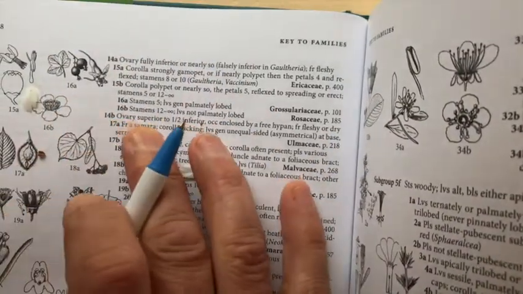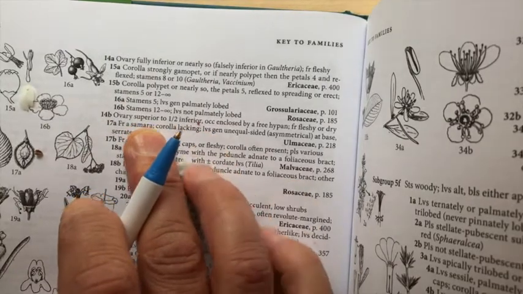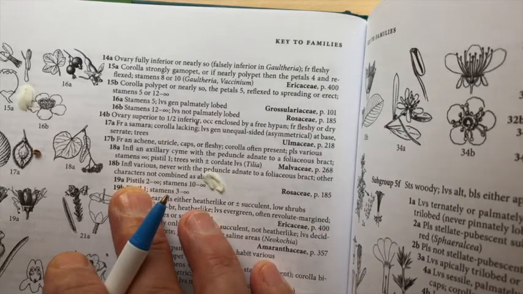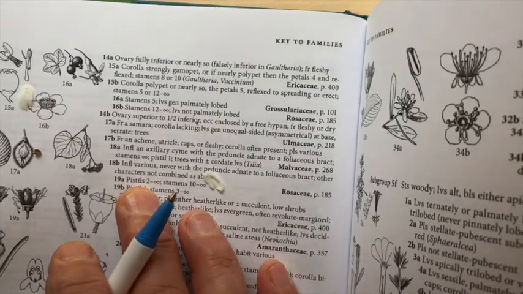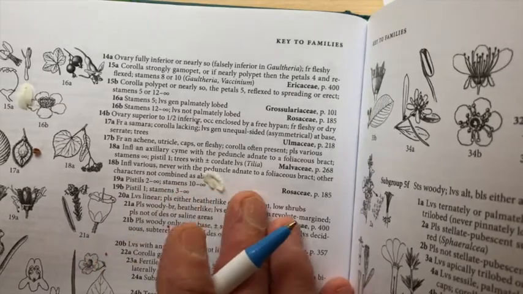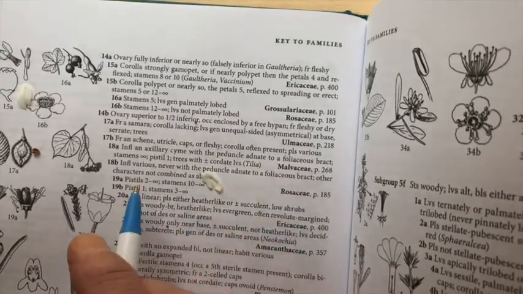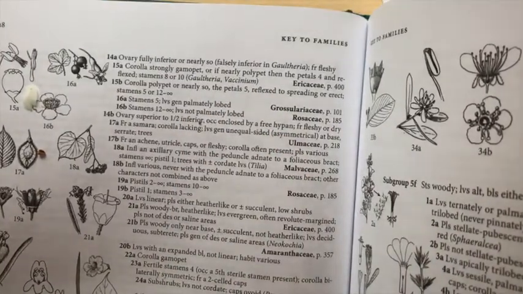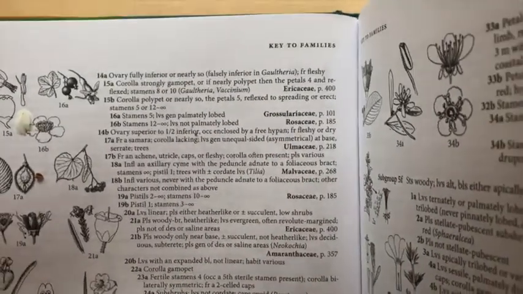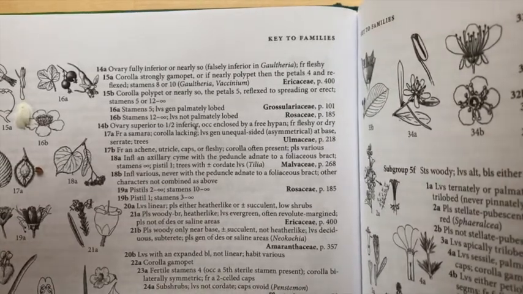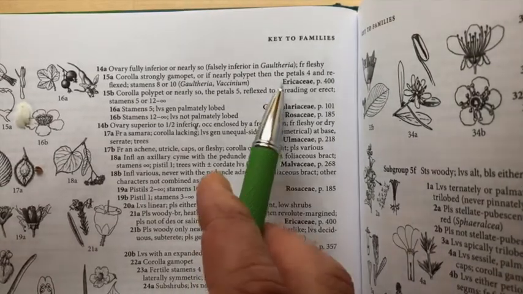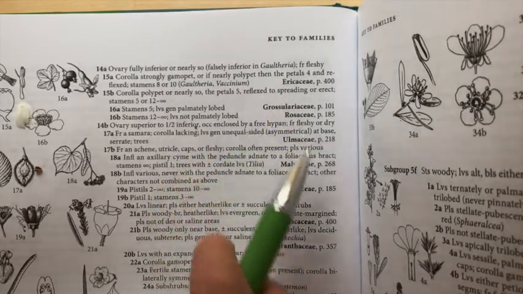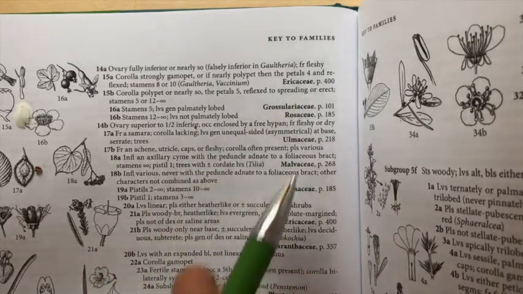Note that had we gone with ovary superior, we still could have keyed out to Rosaceae down at couplet 19a, where we would have gotten pistils 2 to numerous, stamens 10 to numerous. That's very important for us because it's important to know that within a key, a family key like this, the Rosaceae, for example, and other common families won't just key out once. Sometimes they'll key out in numerous places, since different plants within the families have various characters that may or may not match smaller subgroups.